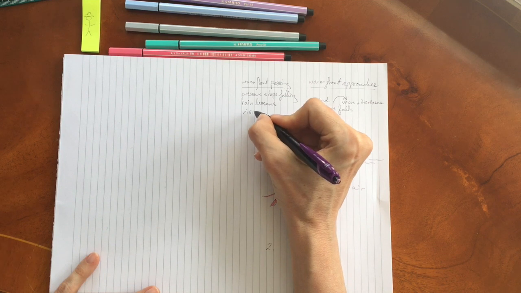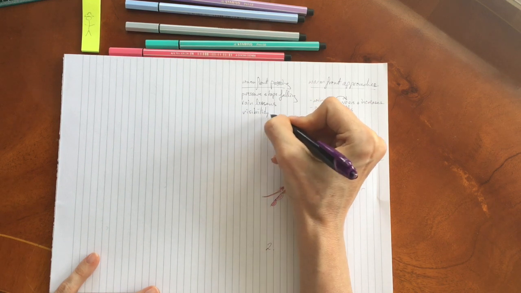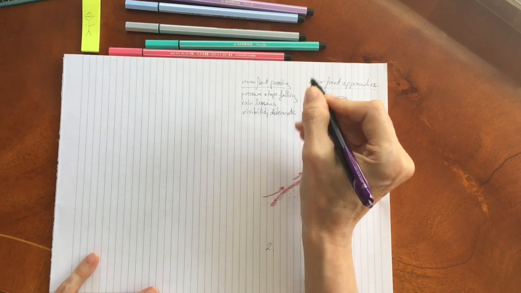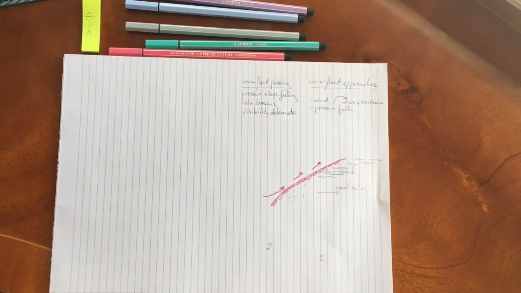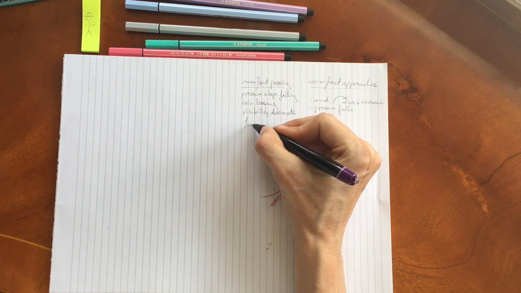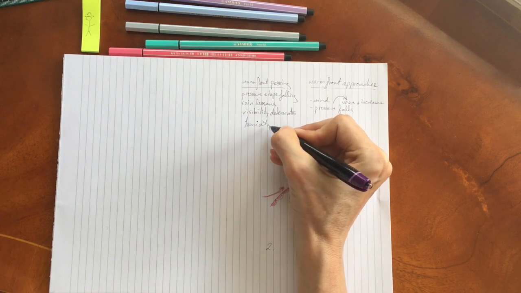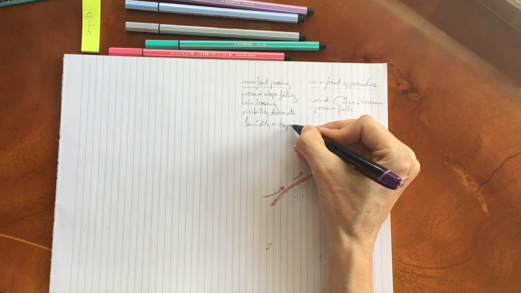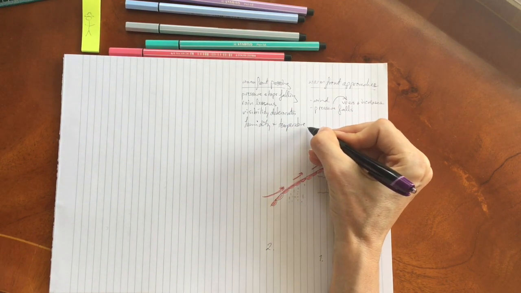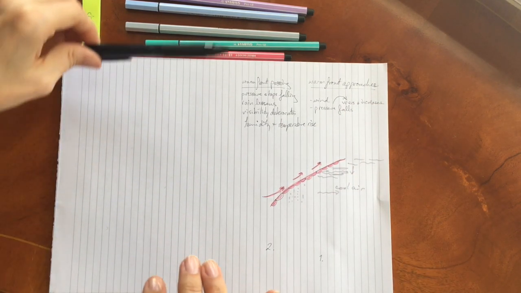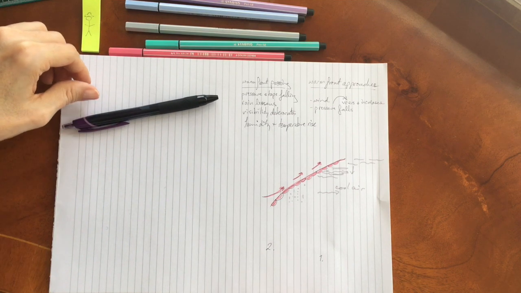Visibility, however, deteriorates. Visibility becomes worse, and humidity and temperature rise. Humidity increases, temperature rises.